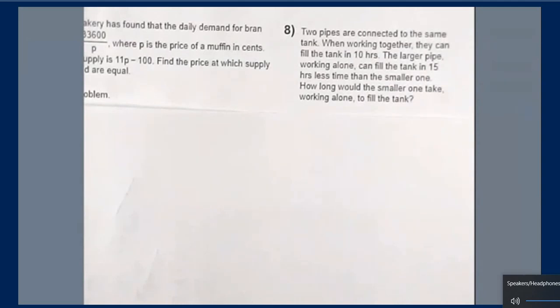When working together, they can fill the tank in 10 hours. The larger pipe working alone can fill the tank in 15 hours less time than the smaller one. How long would the smaller one take working alone to fill the tank?